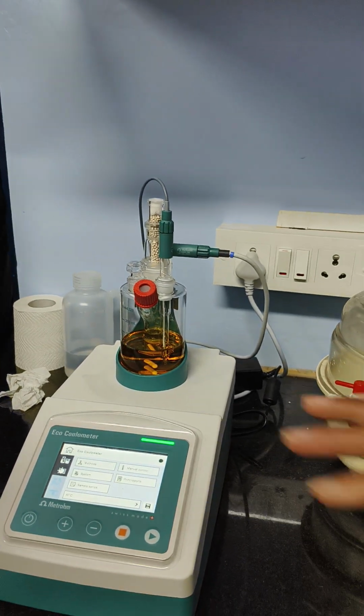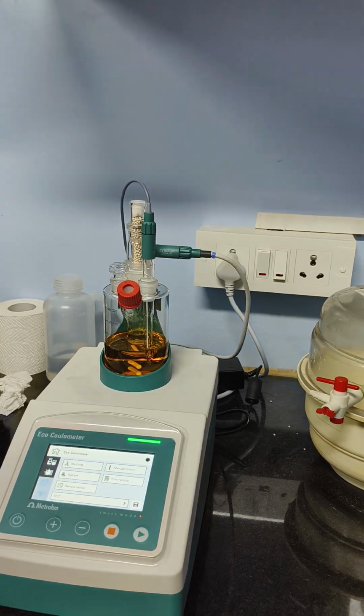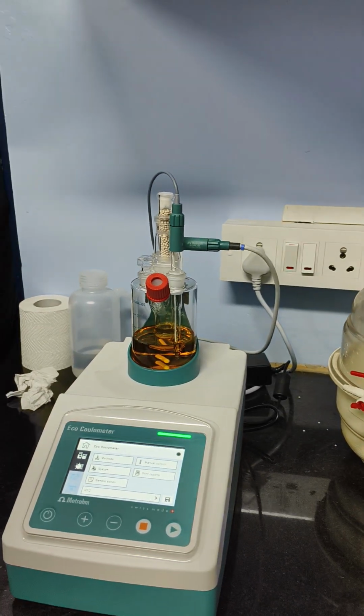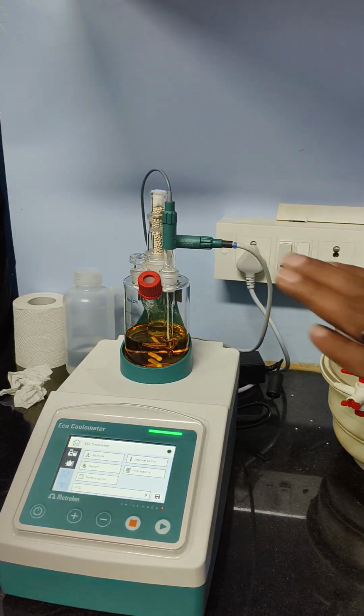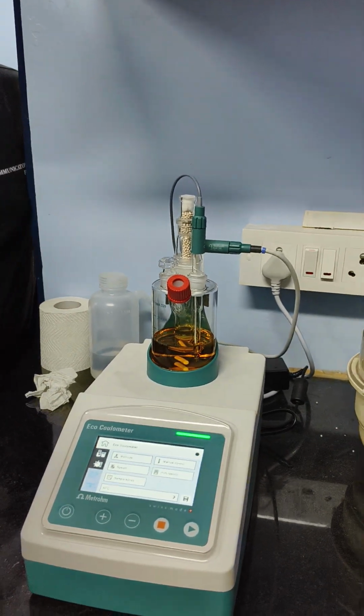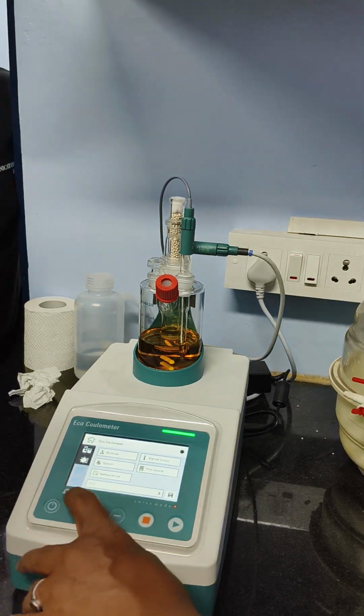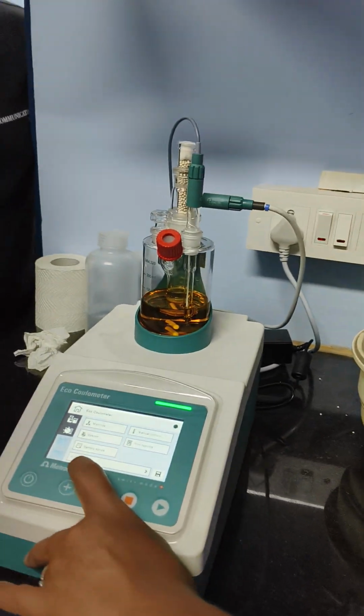Now the basic thing I did: it has only one method, there is no different method. The default method is already available. I just did a little bit of modification here and there, and then I stored the method. The method name is KFC, Karl Fischer coulometry.